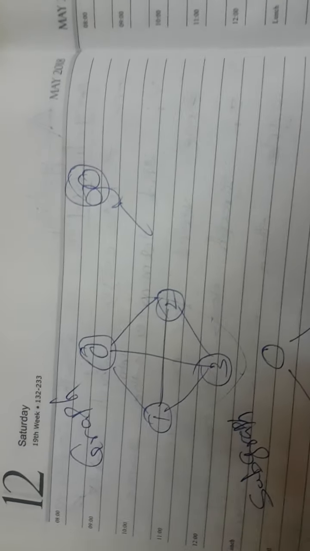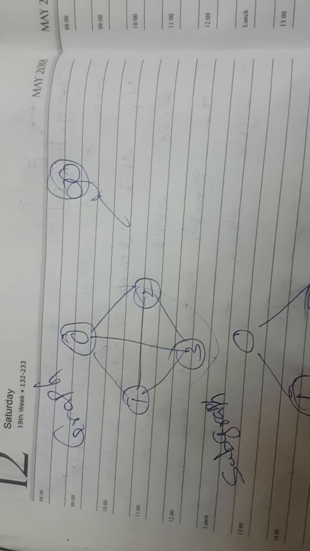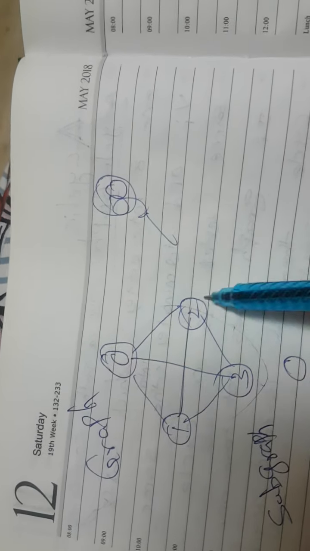Here, for example, 0 1 2 3 4, this is a graph, an undirected graph. There are no directions at all in this graph. It is a complete graph also. Here, suppose I draw, how many vertices? 1, 2, 3, 4.